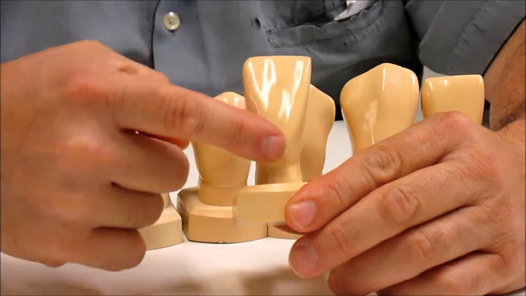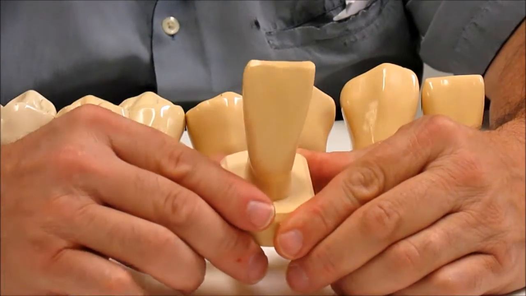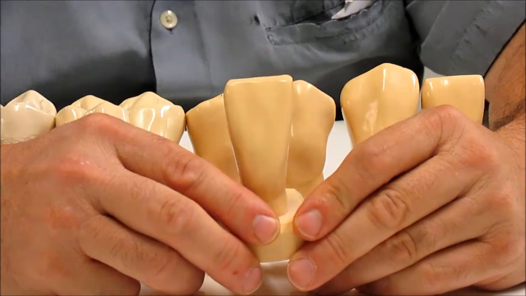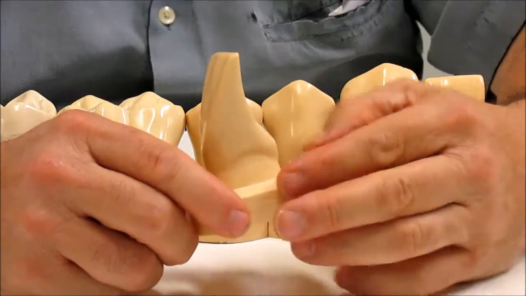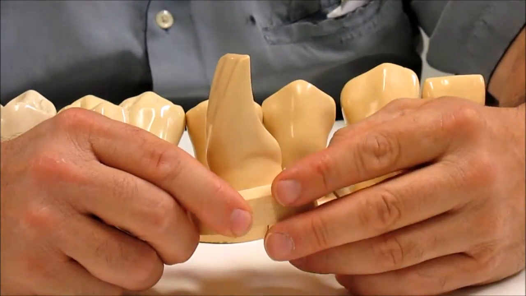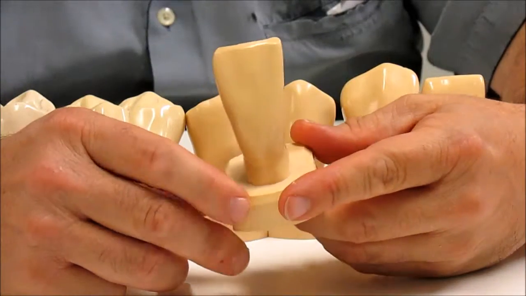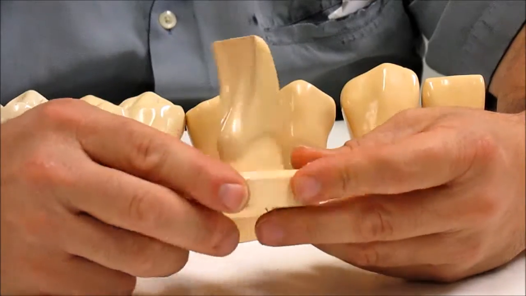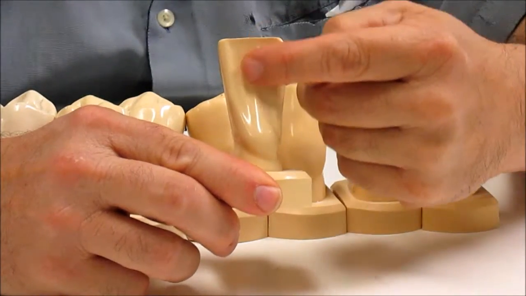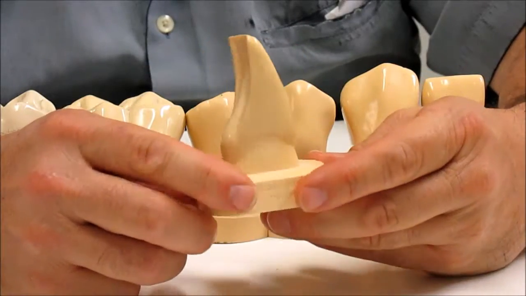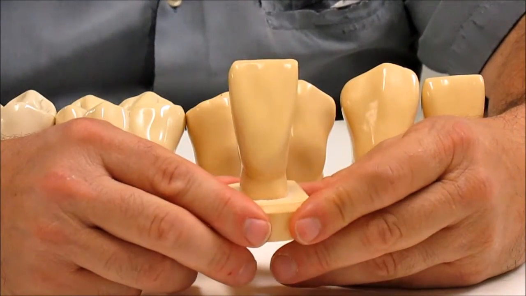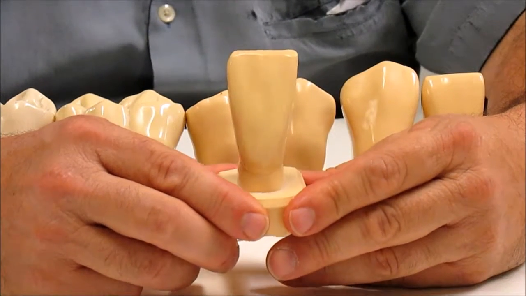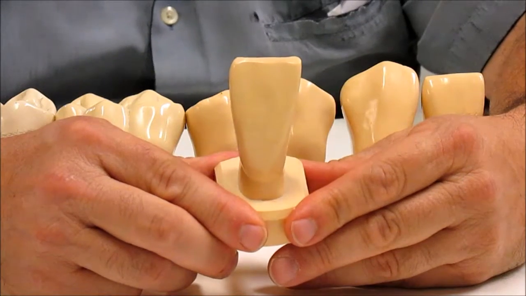facial aspect or labial aspect. So rotate the tooth down, the incisal edge. As I rotate the tooth to show you the mesial aspect that faces the midline, rotate the tooth, the distal aspect that faces the back of the mouth, and the lingual aspect of the tooth. The function of the lower mandibular central incisor is the same as the maxillary, to cut and slice food.